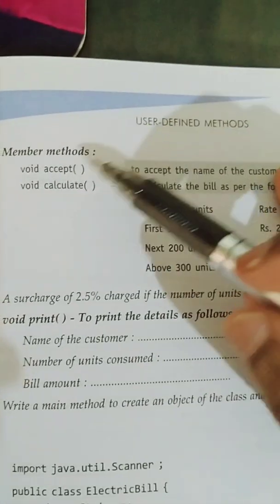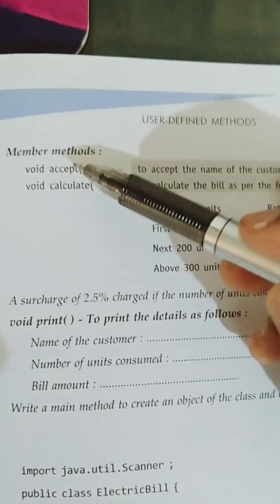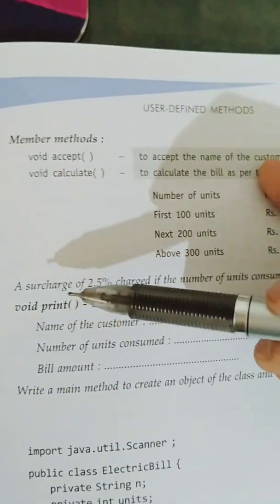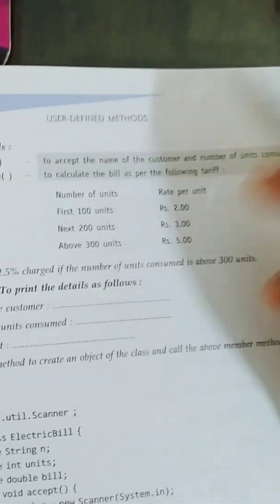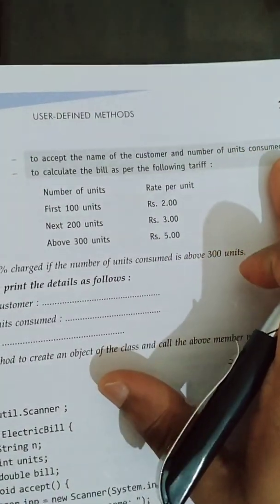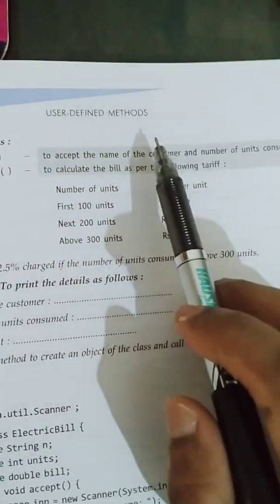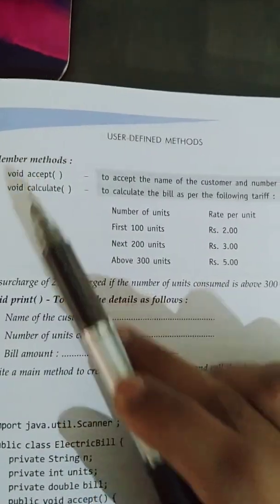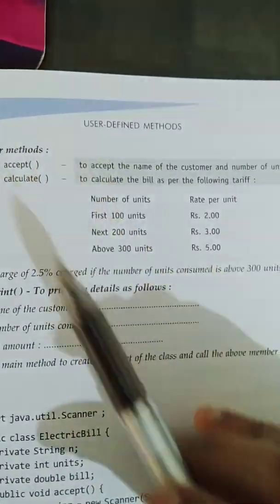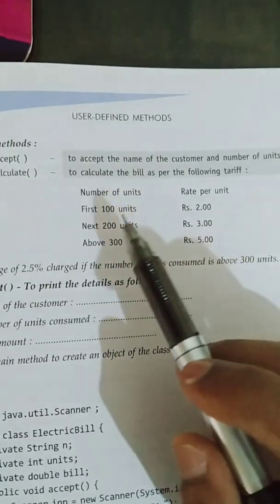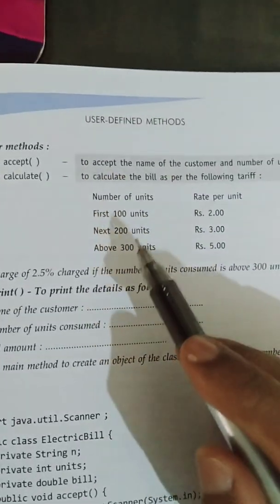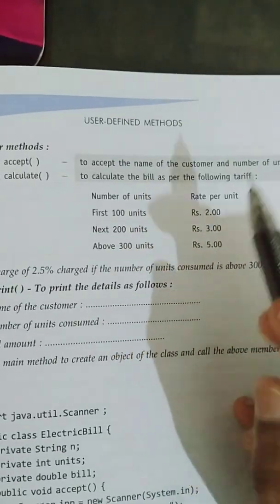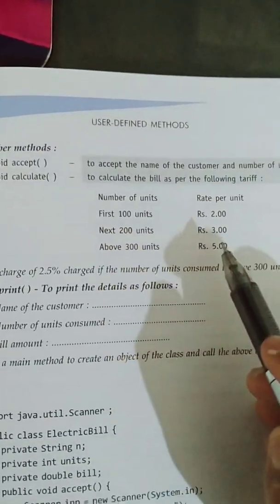Now they have mentioned methods: one is accept, another one is calculate, and the third one is print. Accept is to accept the name of the customer and the number of units consumed. Calculate is to calculate the bill, and they have given the formula also. For the first 100 units it is ₹2, for the next 200 units it is ₹3, and above 300 units it is ₹5.